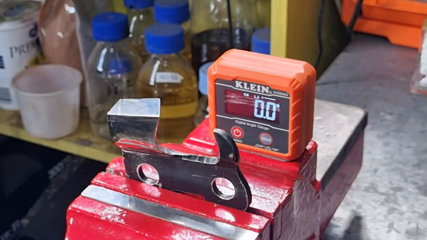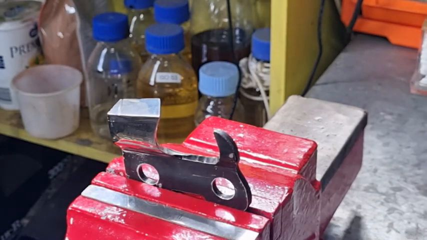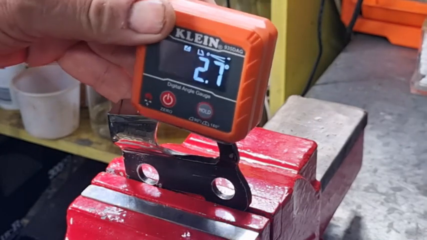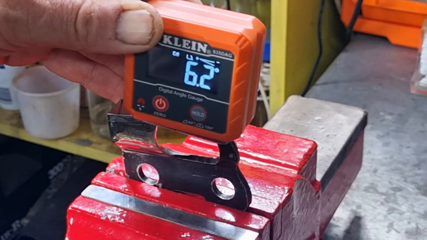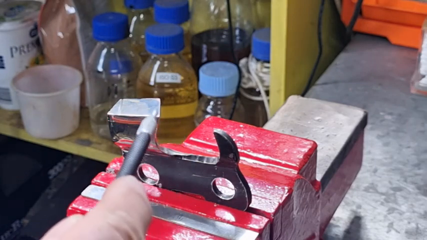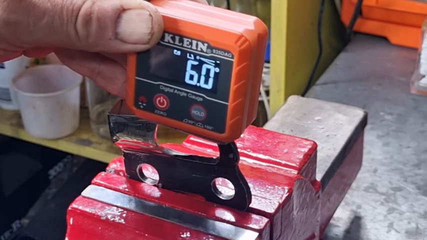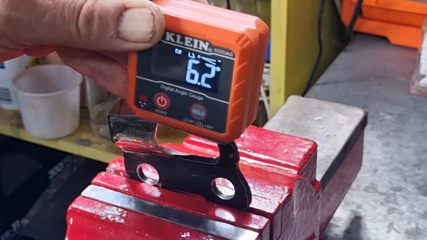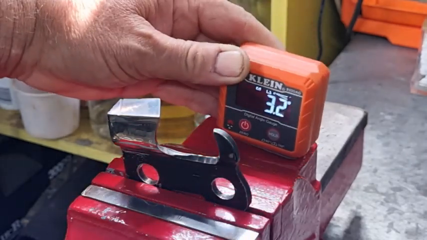So when you put the angle gauge on, after that, you'll get an angle. And the angle that you're looking for is about 6.1. That's the angle you're looking for. Now, these angle gauges measure 0.1 of a degree. So, again, we're measuring from this point to this point. 6.1. They're fairly sensitive, these gauges, quite sensitive.